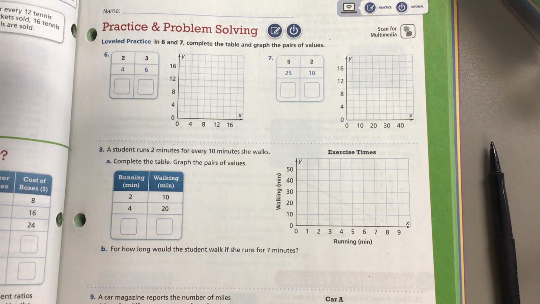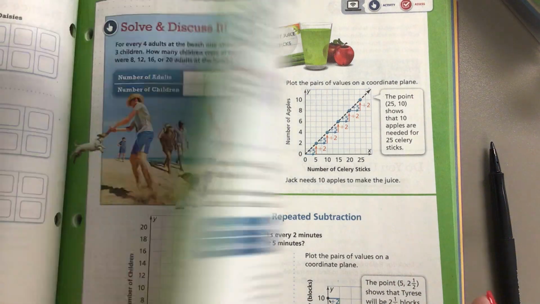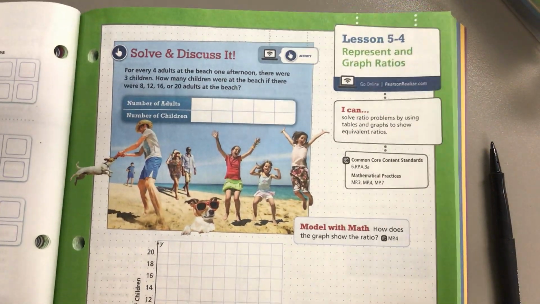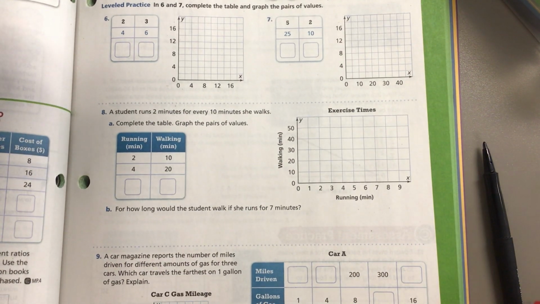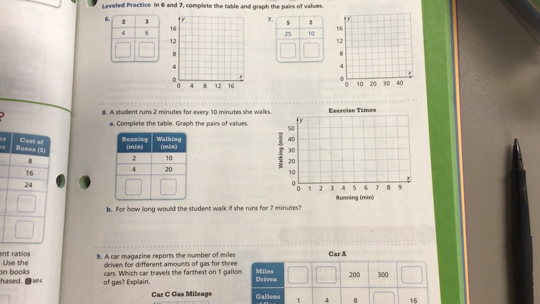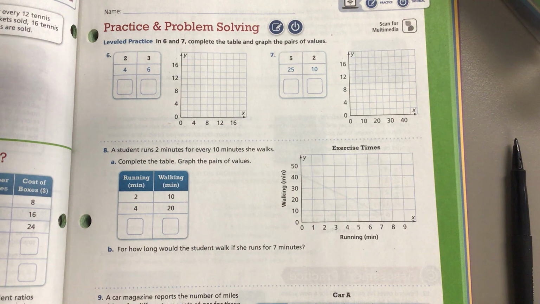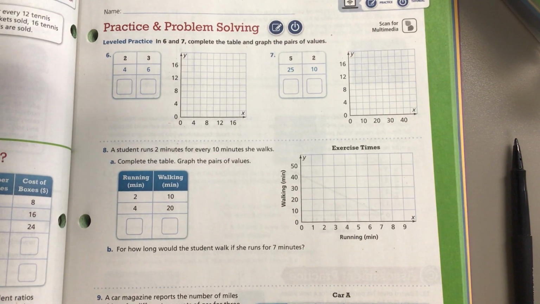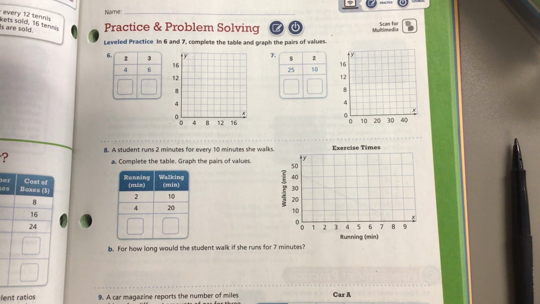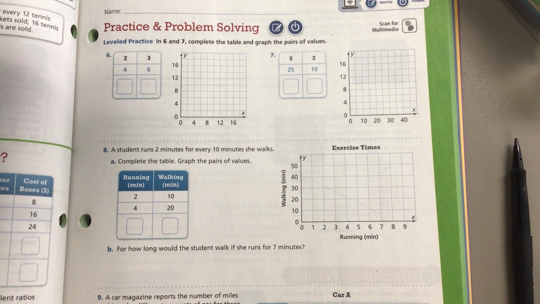So what I want to go over is problem number 8, if this is in your workbook in section 5.4. This is what the beginning of the section looks like, on page 279. If you wanted to be in your workbook right now, you can. Number 8 says a student runs 2 minutes for every 10 minutes that she walks. Complete the table and graph the pairs of values.